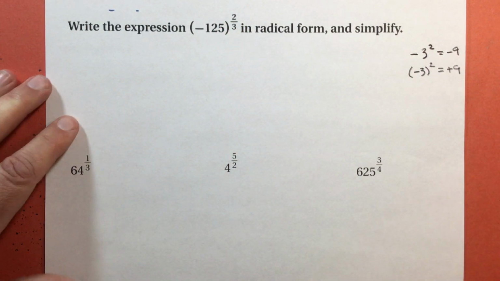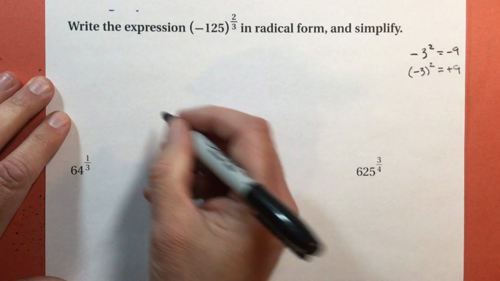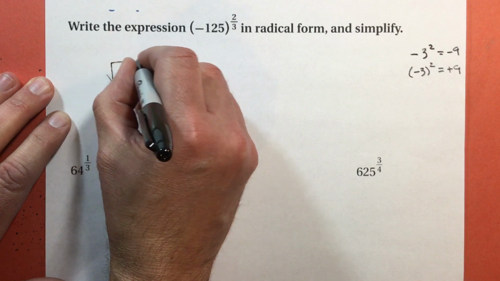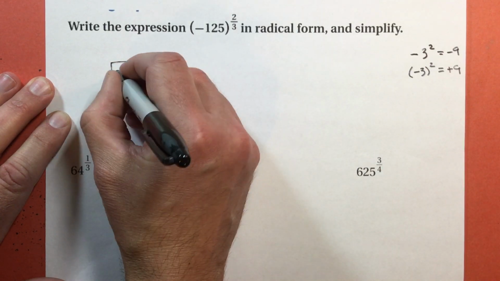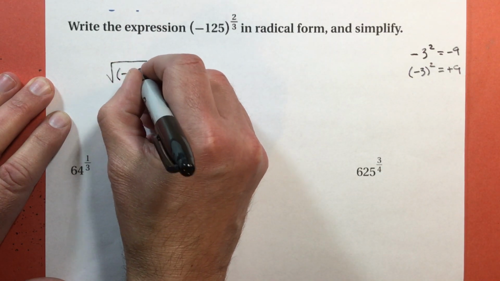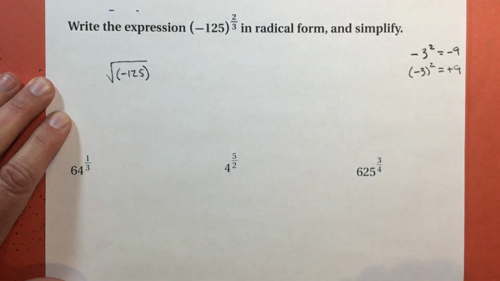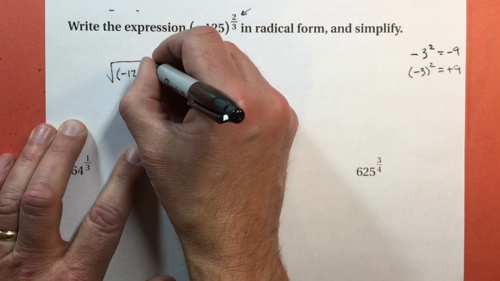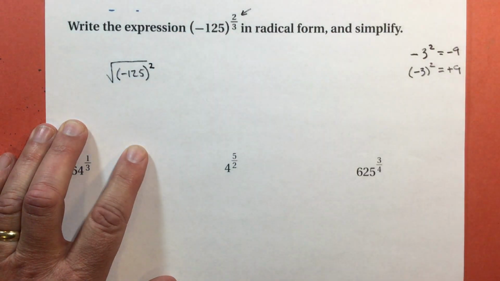What does that mean? So let's write it in radical form. I'm going to first write my radical, and under the radical I'm going to write negative 125. I'm going to keep it in parentheses. Now, the 2 is the exponent on the negative 125.